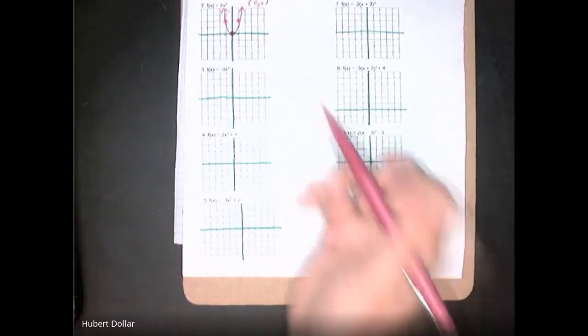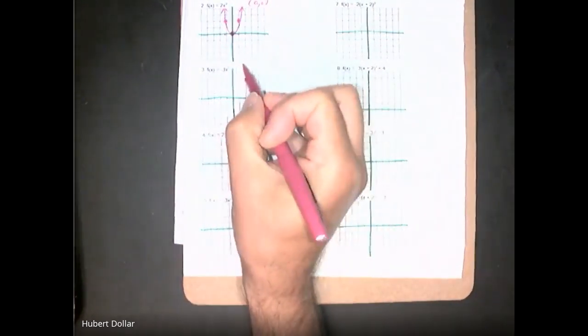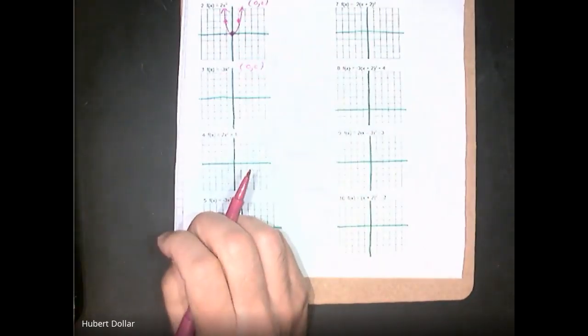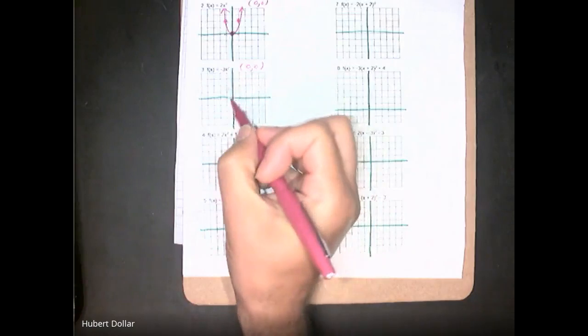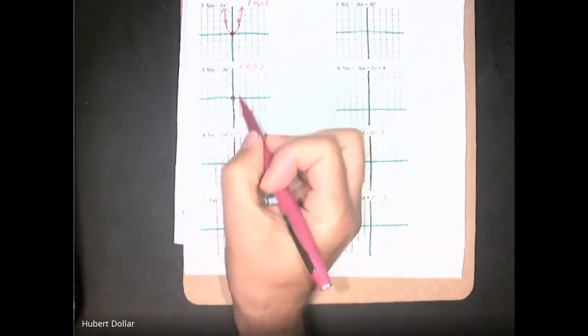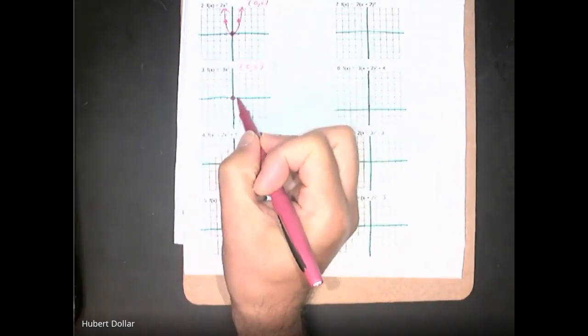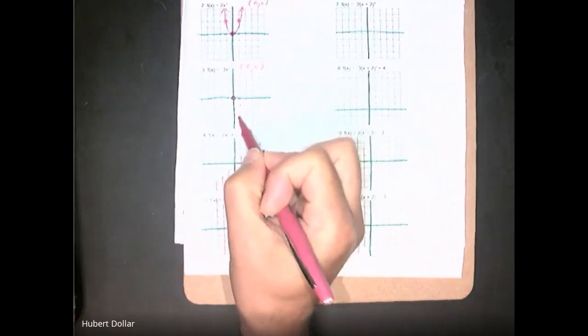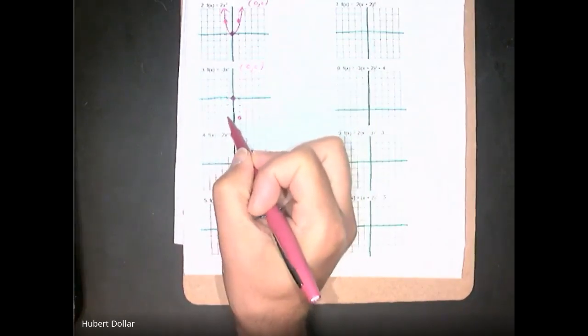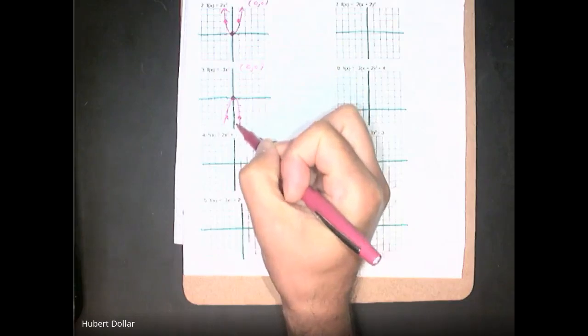For number 3, same thing. There's nothing added or subtracted to the x, so the vertex is at 0, 0. Negative 3 means now we go over 1 and down 3. Over 1 and down 3. And draw the best U that we can.